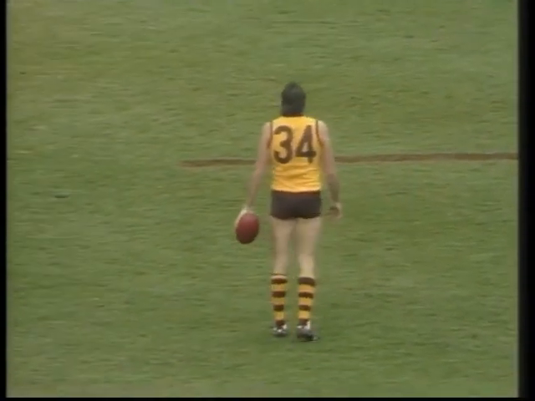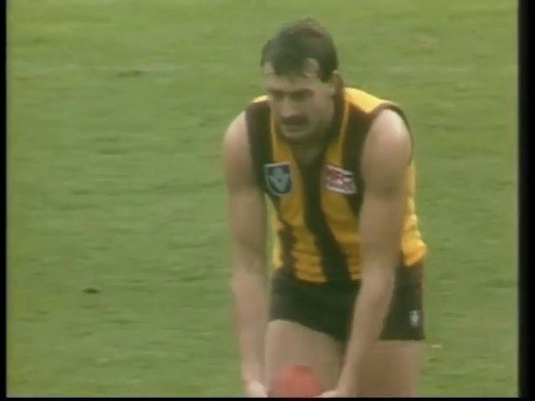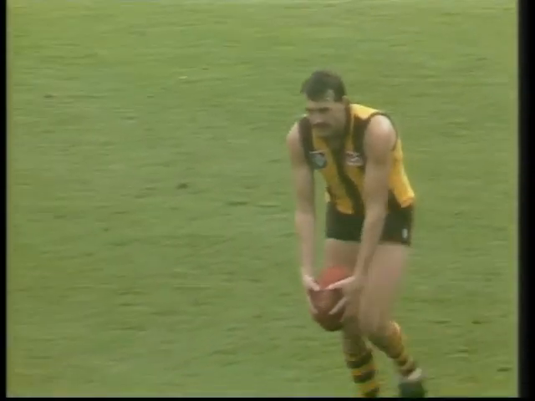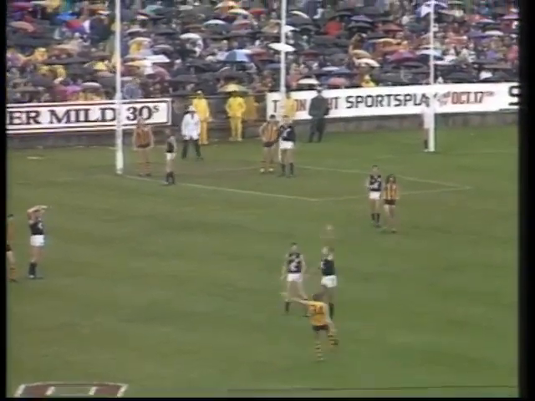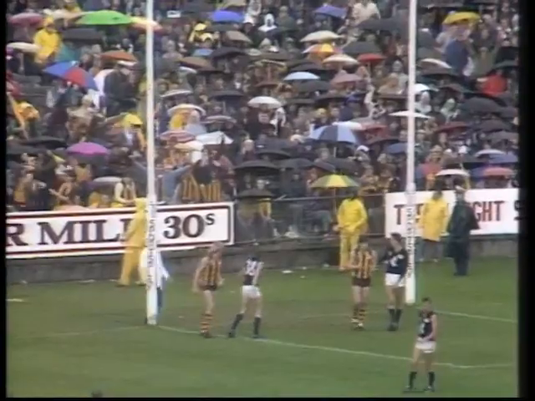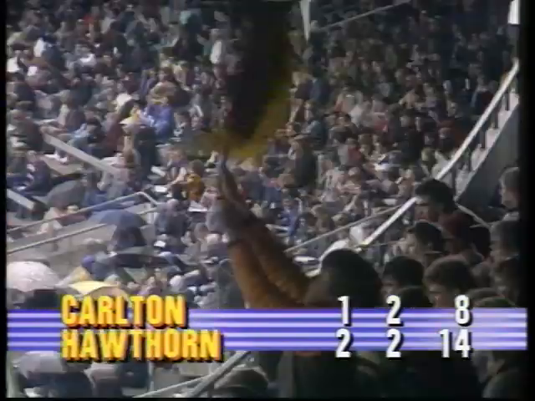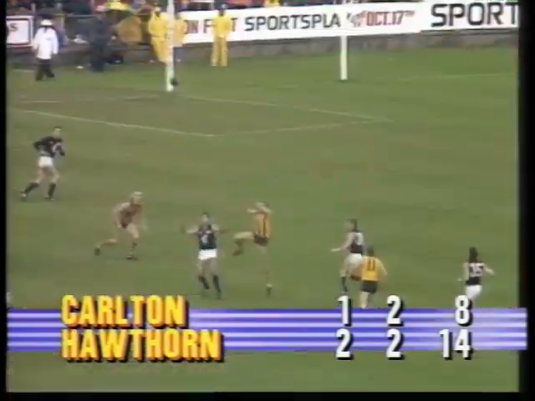Well, that is excellent coaching by Alan Jeans, because Kenny Hunter was really killing him up forward, and Morris and Kennedy can certainly play either end of the ground. Now here's John Kennedy. There's a long raking drop punt. It's close. Is it a goal? Yes. John Kennedy kicks his first goal of the game, and it's Hawthorn 2-2-14, leading Carlton 1-2-8.